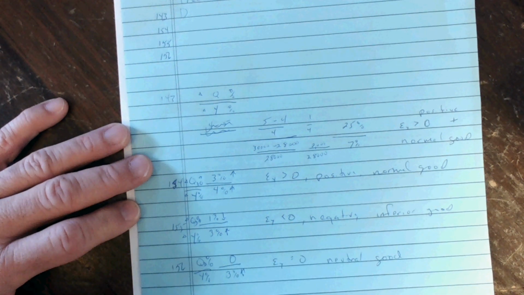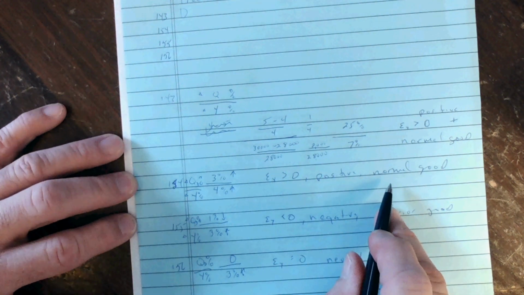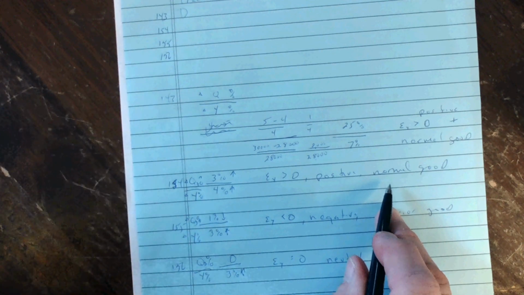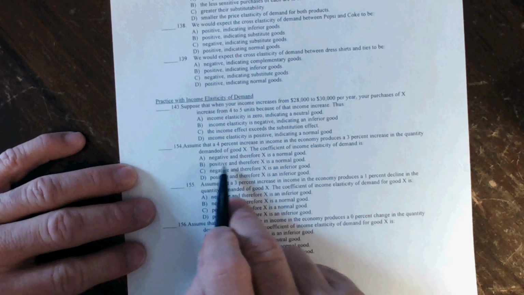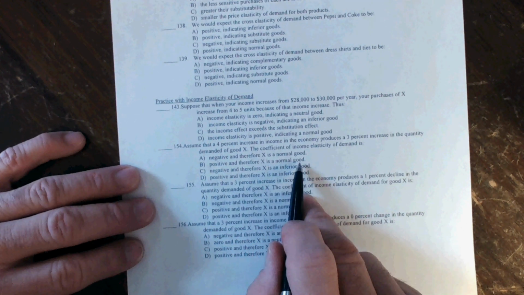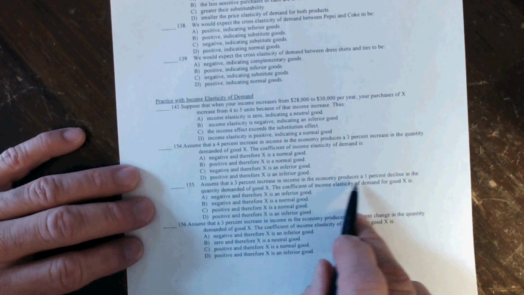These numbers are positive or negative. We're comparing it to 0. So although 3/4 is less than 1, it's still positive, greater than 0. So this would be a normal good. So positive, and therefore X is a normal good.